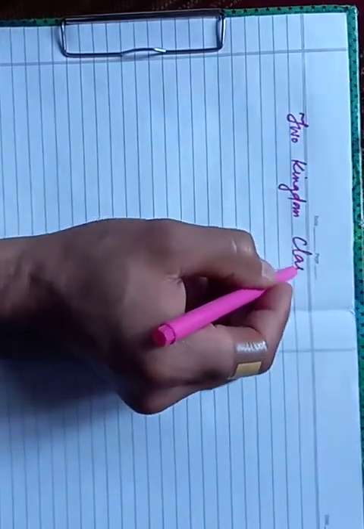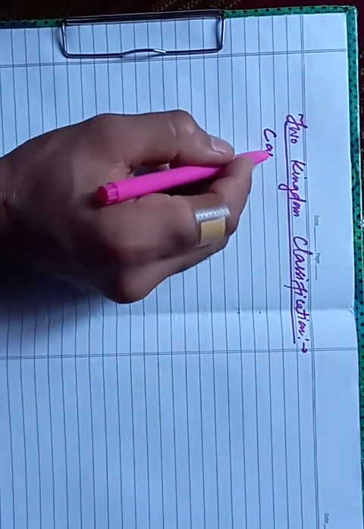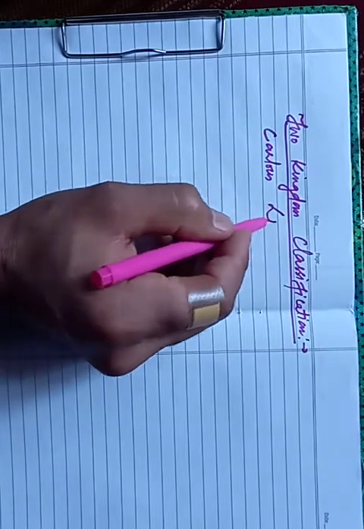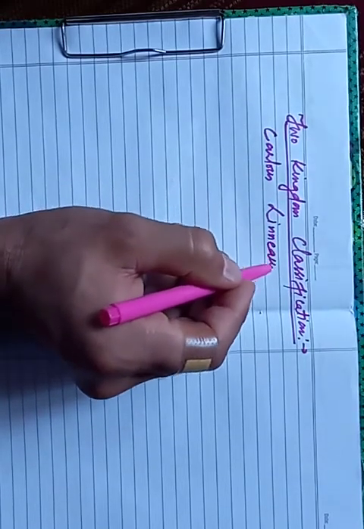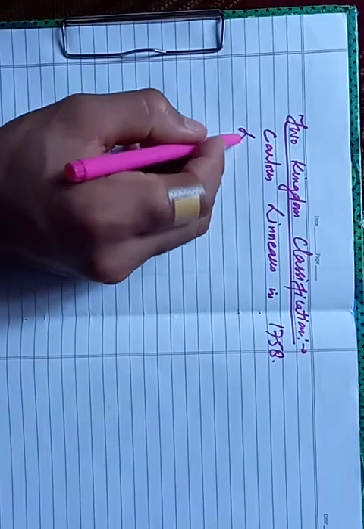Here in this two kingdom classification, put forth by Carolus Linnaeus in 1758, Linnaeus divided living organisms into two kingdoms.